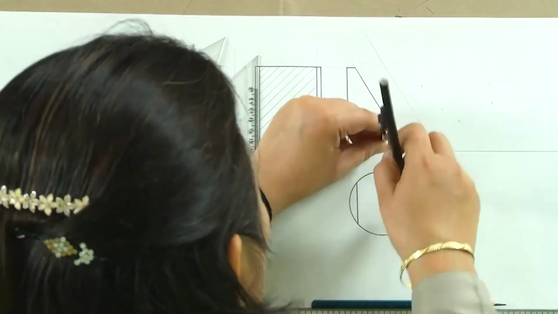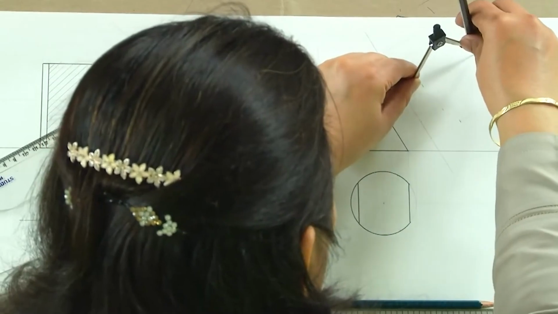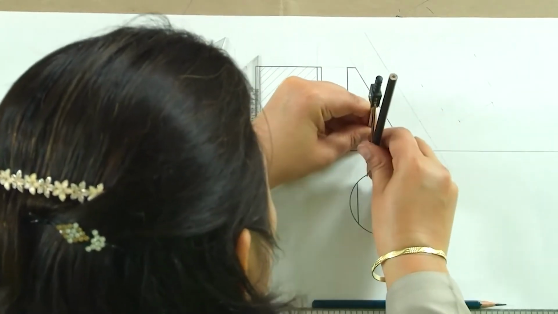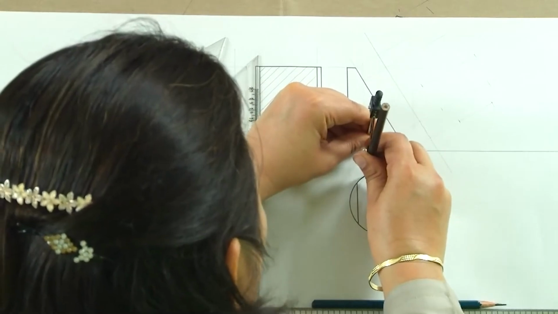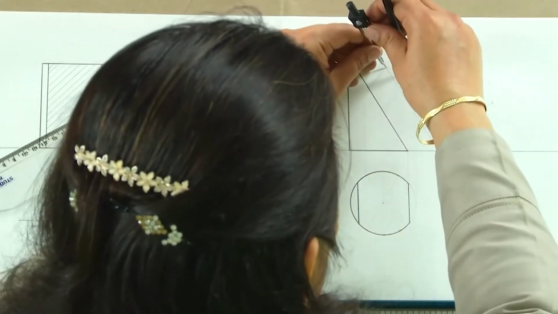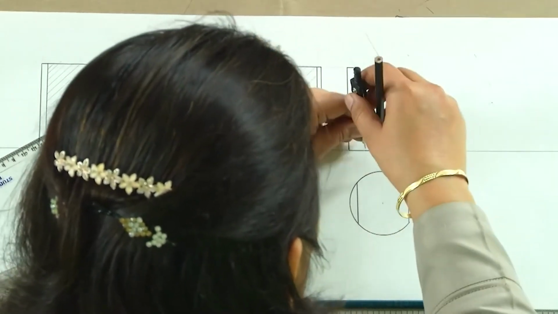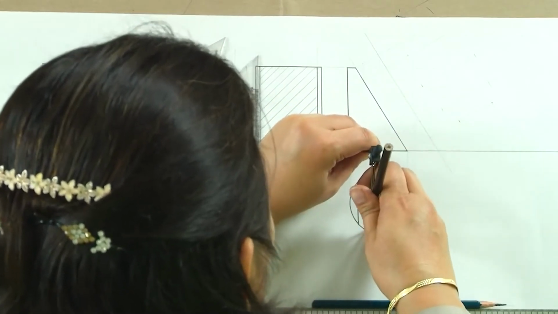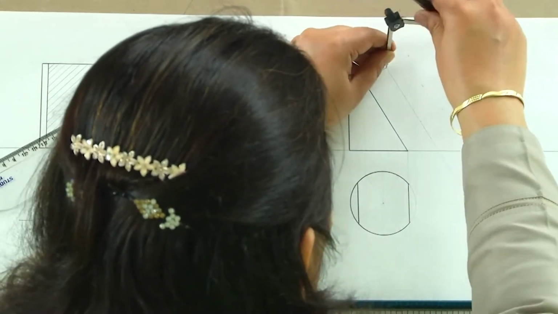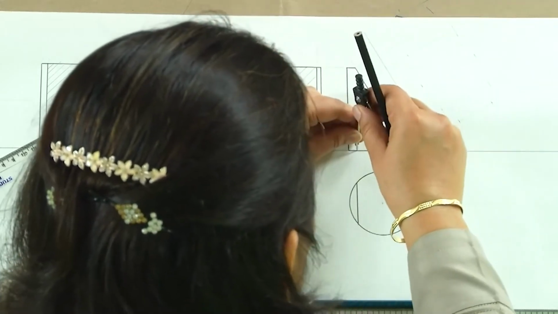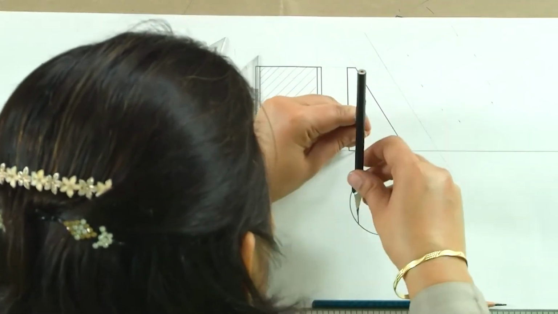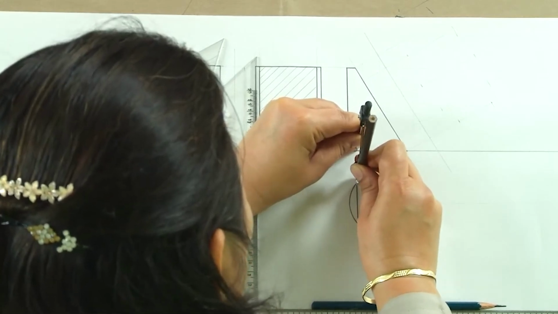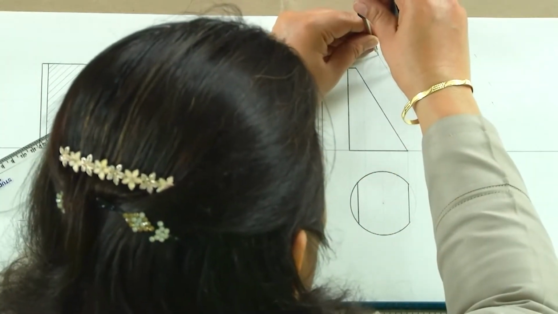So, marking those 12 points and then measuring the distances for each of the points there. And this is for the top of the base.